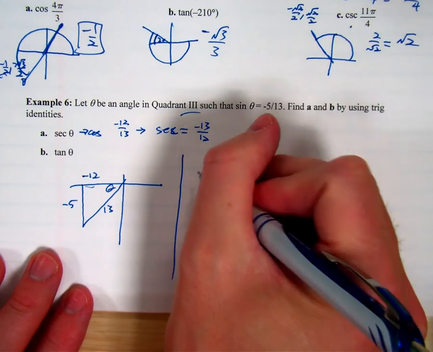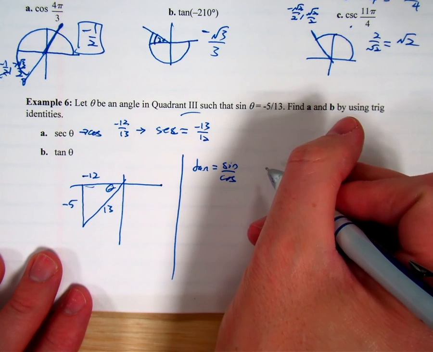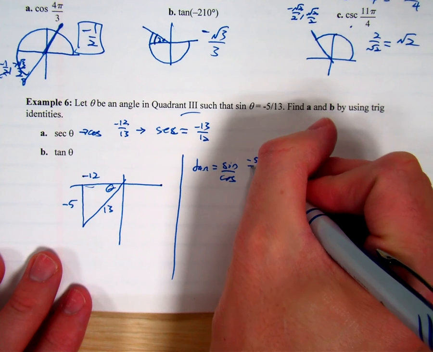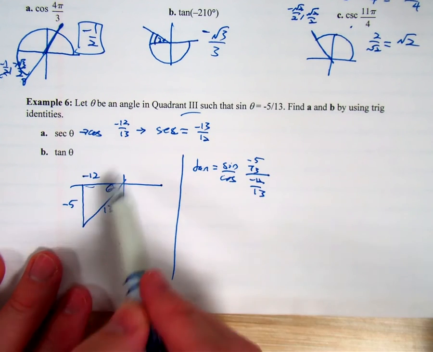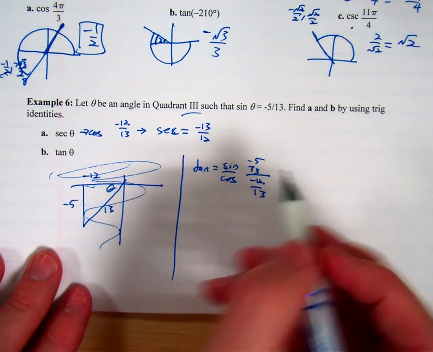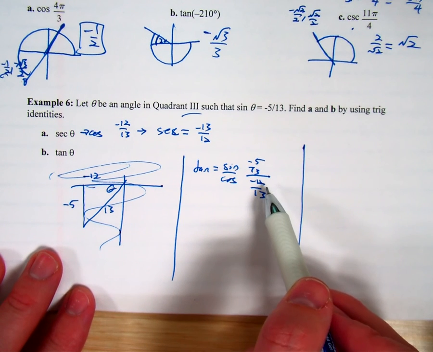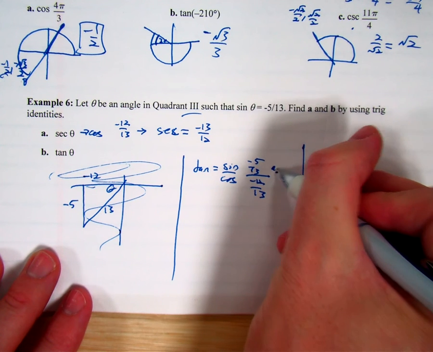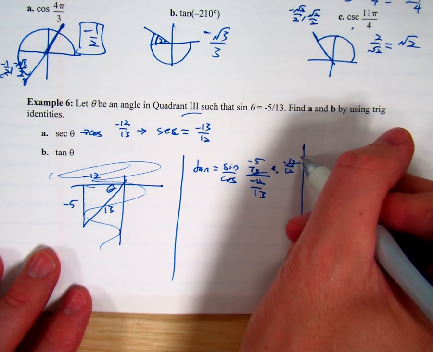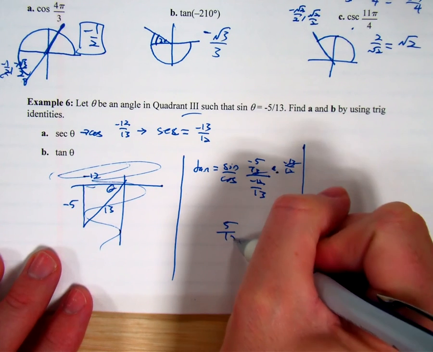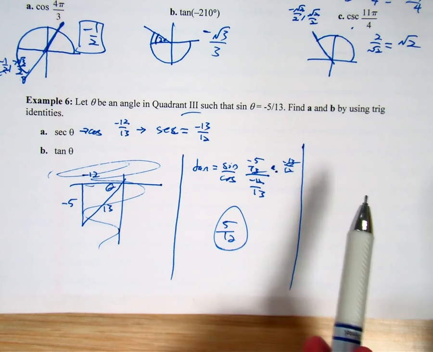Tangent is sine over cosine. So we have negative 5/13 over negative 12/13. They didn't want us to draw the picture. We cheated there. I'll show you how else we could have got to stuff. Okay? Negative 5/13 over negative 12/13. Multiplied by the reciprocal. 13s cancel. Negative over negative is positive 5/12. Which we would have got over here. Opposite over adjacent. Negative 5 over negative 12 is positive 5/12.